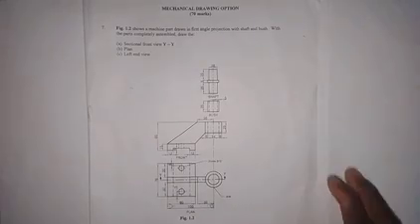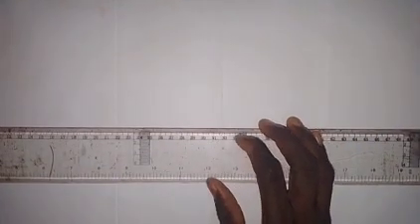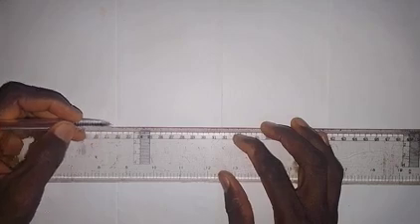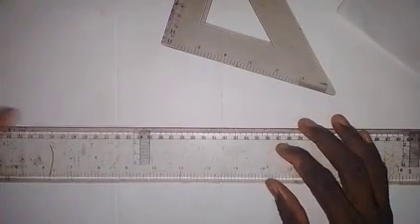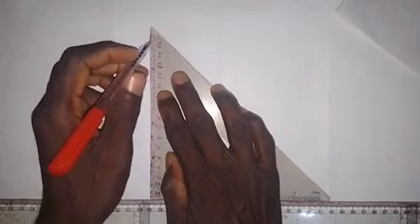So let's start. The first thing that we are going to do here is to produce a short horizontal line like this. Then the next thing I'm going to do is draw a vertical line. Let me extend this horizontal line a little bit. Then I'm going to draw a vertical center line here like this.